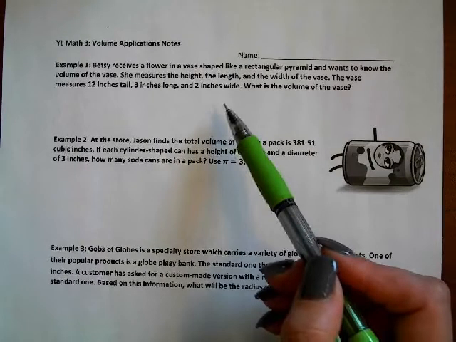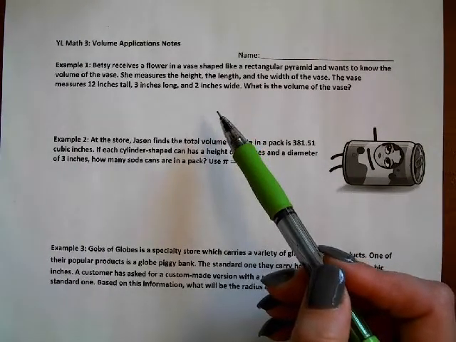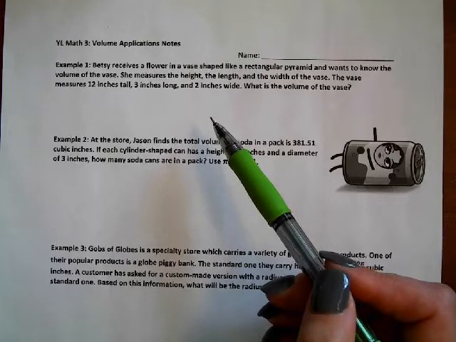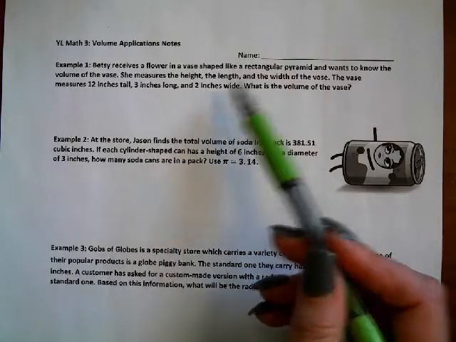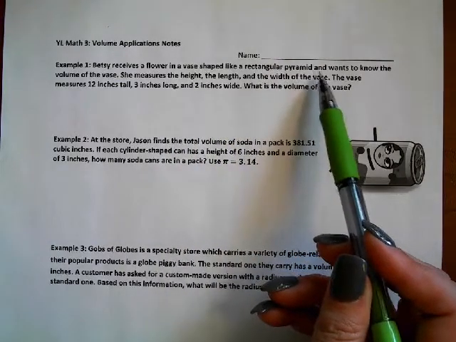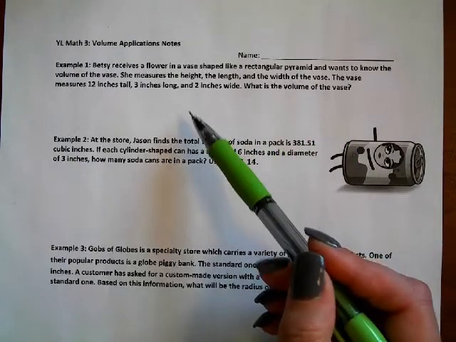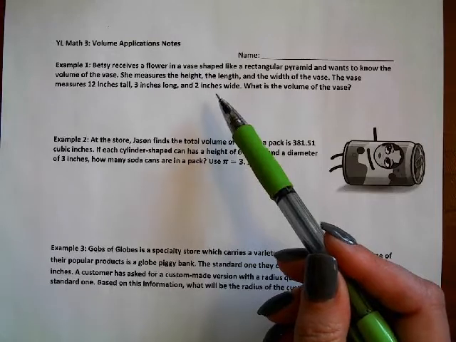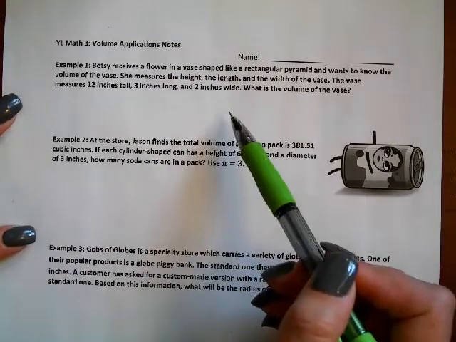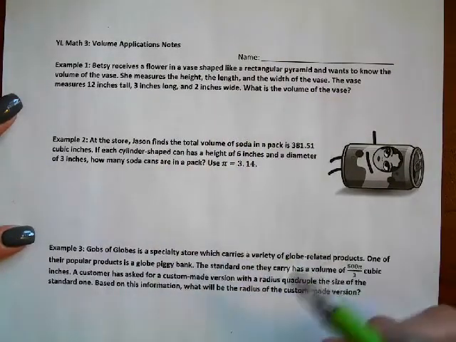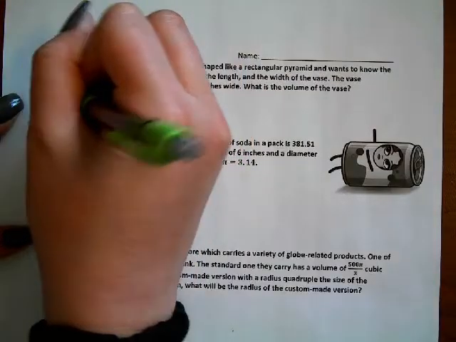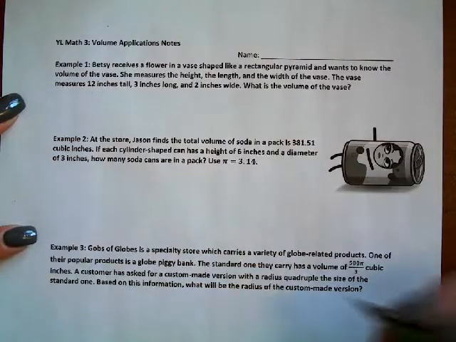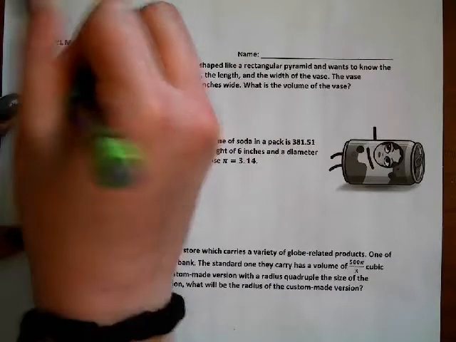So the problems could be as simple as example one, which says Betsy receives a flower in a vase that's shaped like a rectangular pyramid and wants to know the volume of the vase. She measures the height, the length, and the width of the vase. The vase measures 12 inches tall, 3 inches long, and 4 inches wide. What is the volume of the vase? So that one's pretty straightforward. It almost won't even feel like a story problem when you do it.